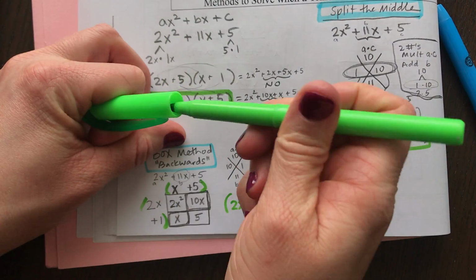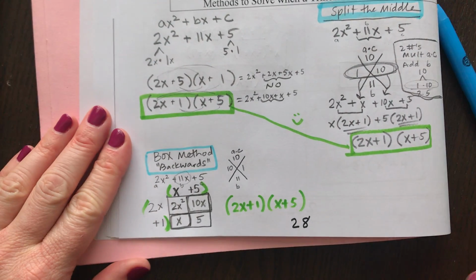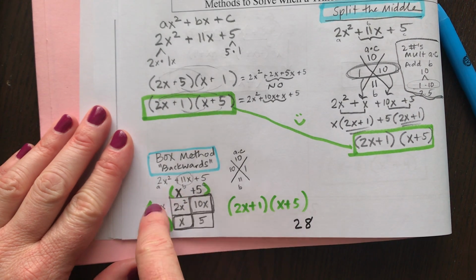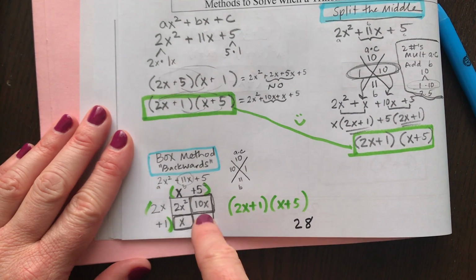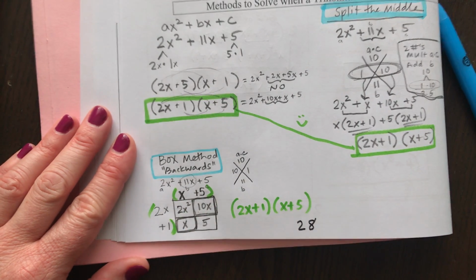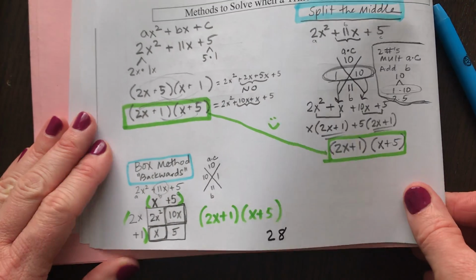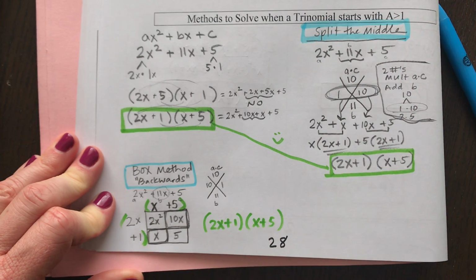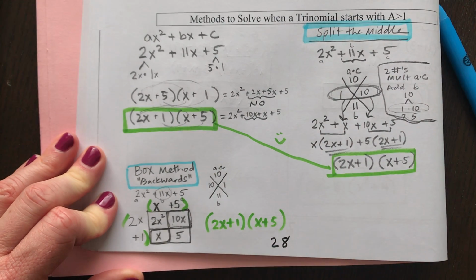So this really relates to what we started with in our multiplying section, was the x plus 5 and the 2x plus 1, and we multiplied to get this. But now we're working backwards, and so plugging in the box might be useful for you because you multiplied that way. So anyway, here are 2 methods to help you out with splitting the middle.